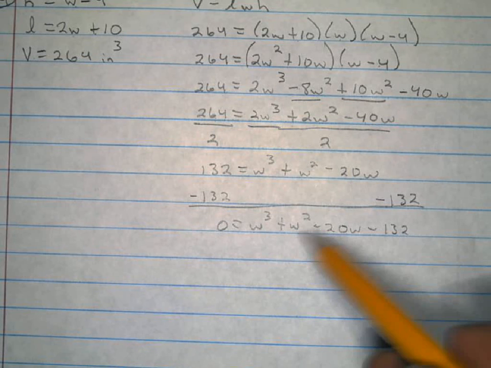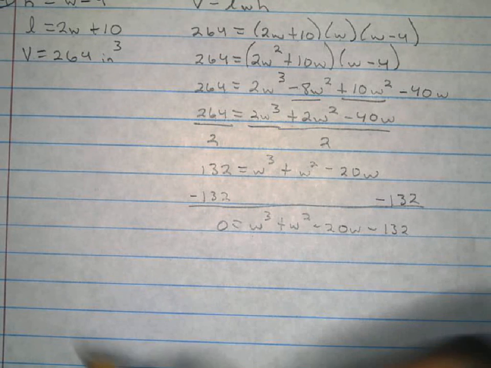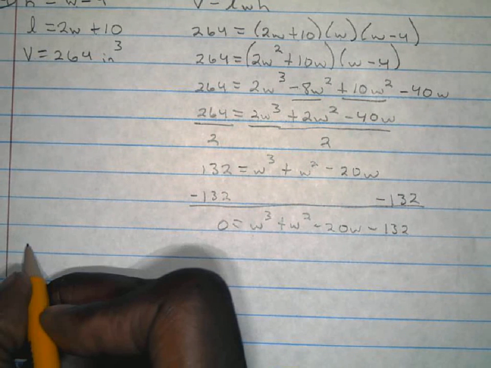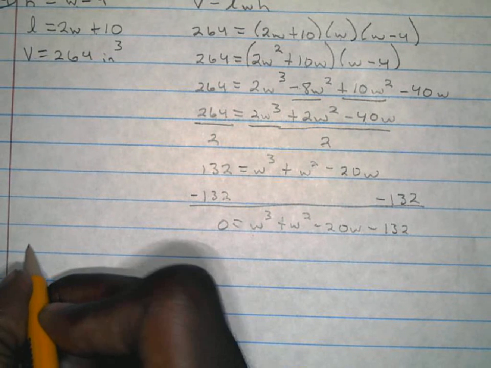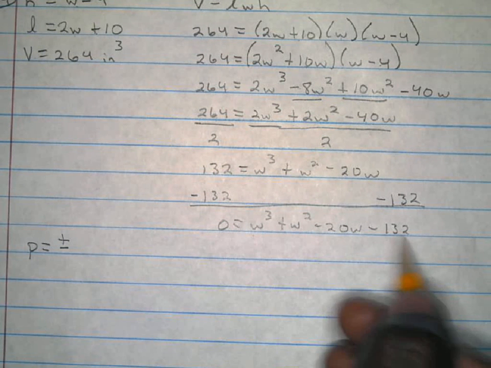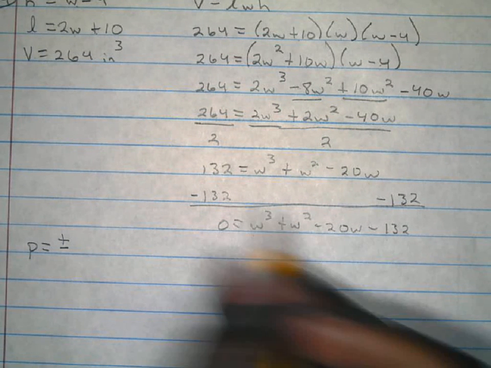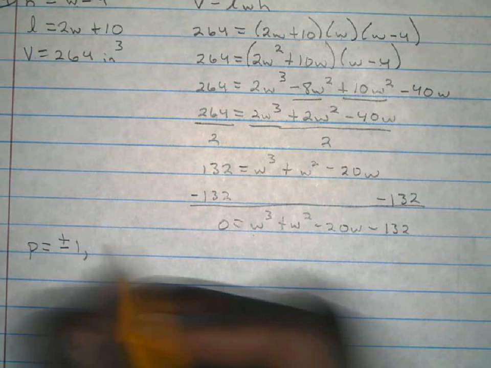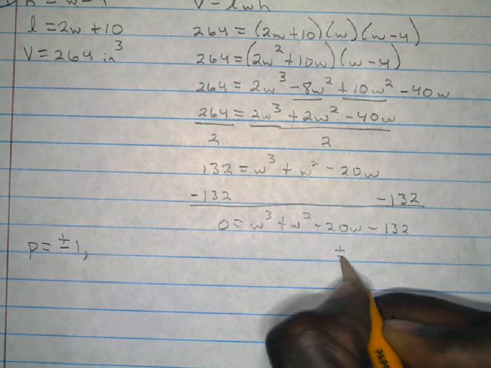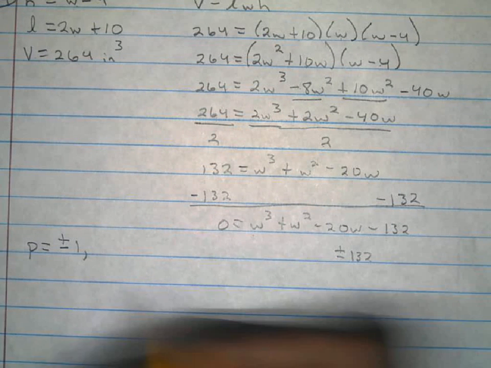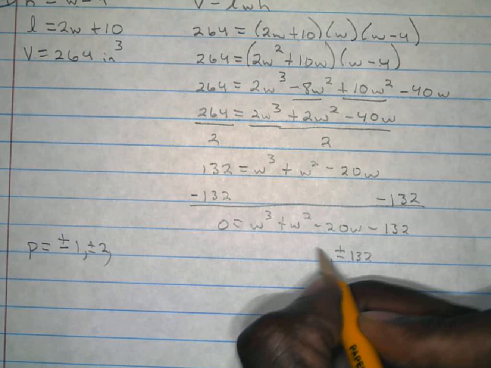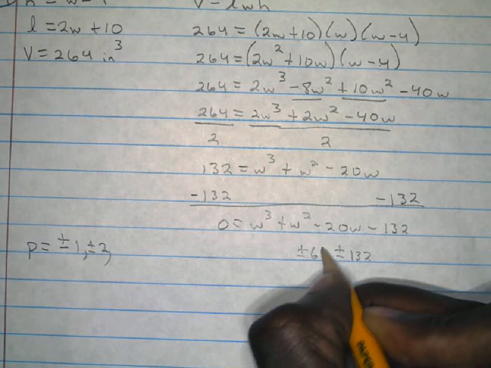Let's remember your P's and Q's, right? Actually, let's find P first. My values for P will be plus or minus the factors of 132. So plus or minus 1, and plus or minus 132. Plus or minus 2, and that would be plus or minus 66.